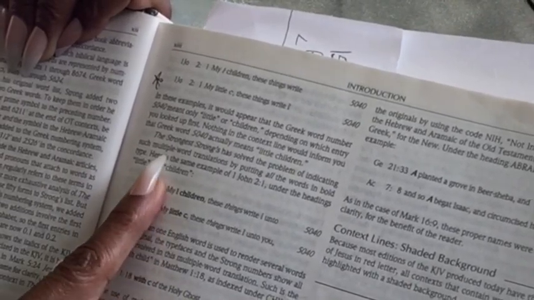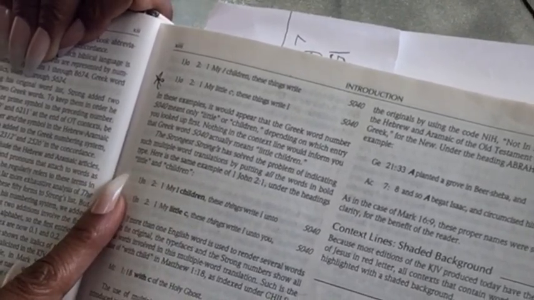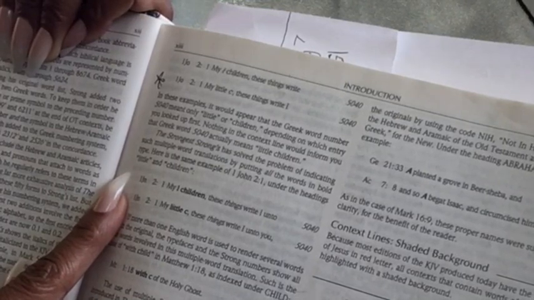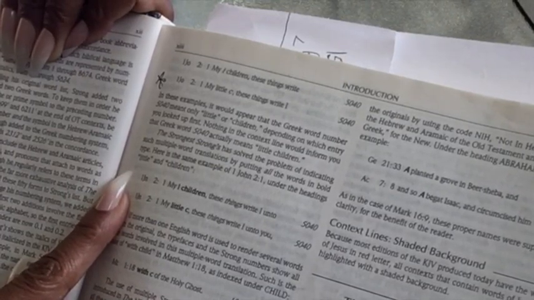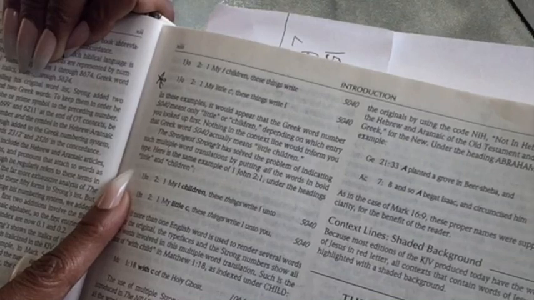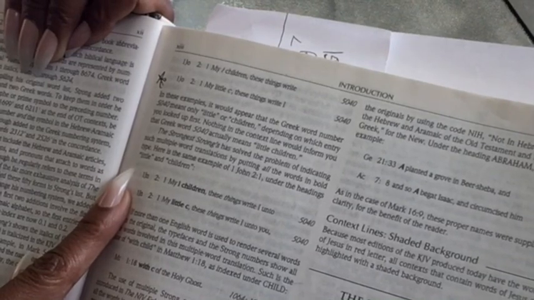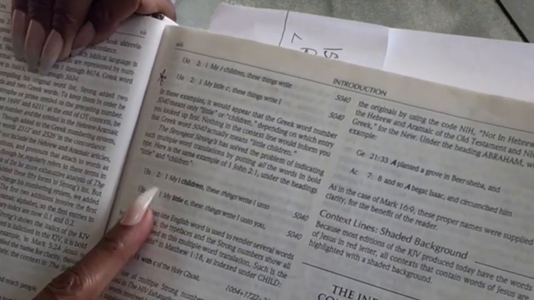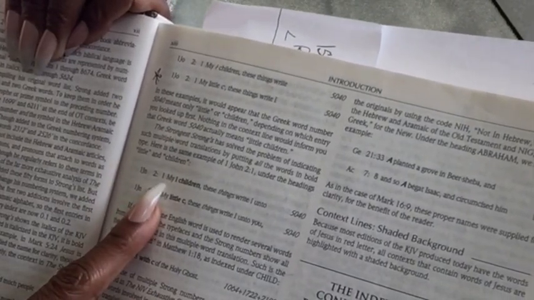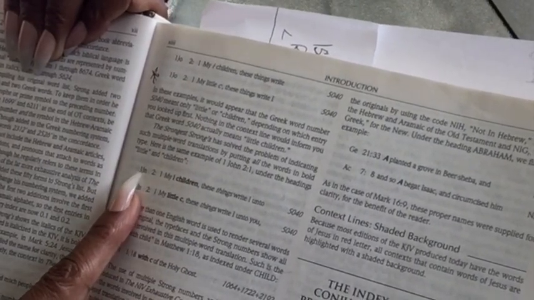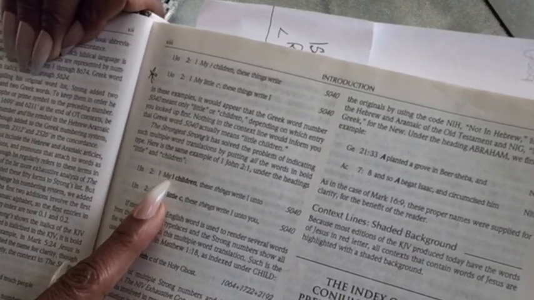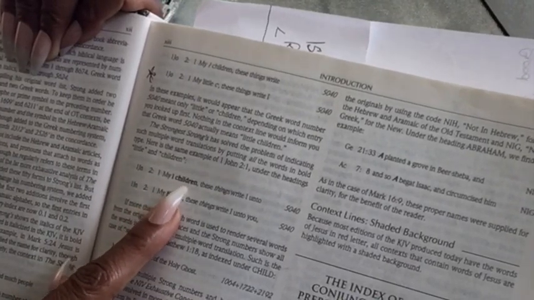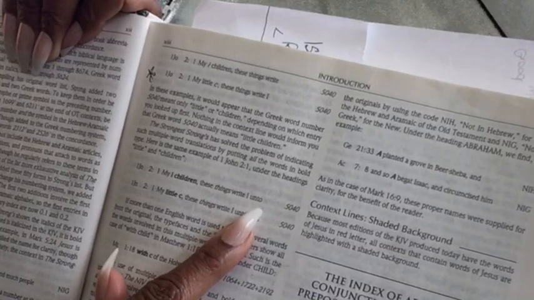Now here, the Strongest Strongs has solved the problem of indicating such multiple word translations by putting all the words in bold type. So as you use this particular translation, what you're going to find is, if you looked up this particular scripture, 1 John 2:1, it would say, "my children, these things I write unto you," right?